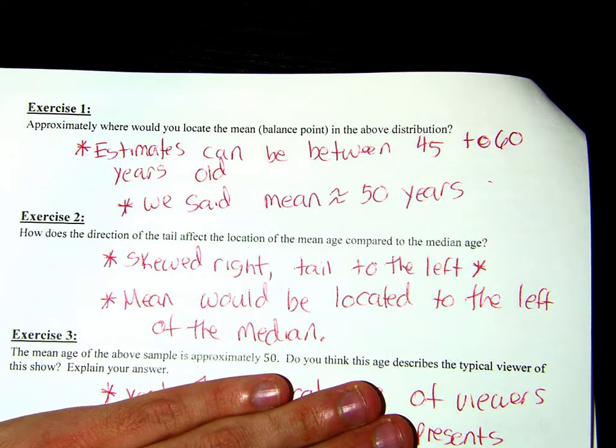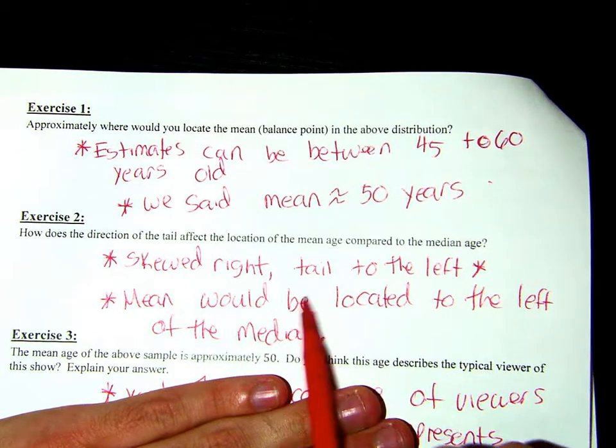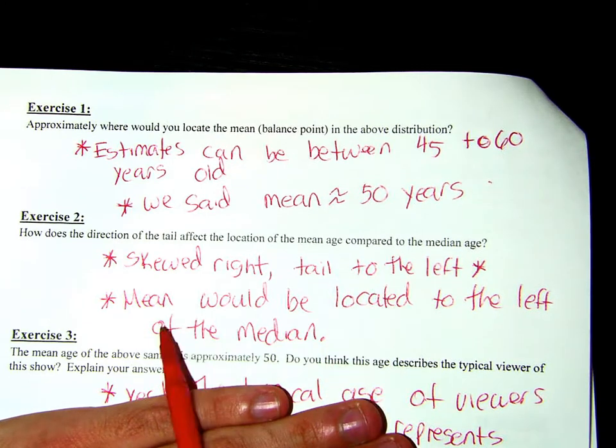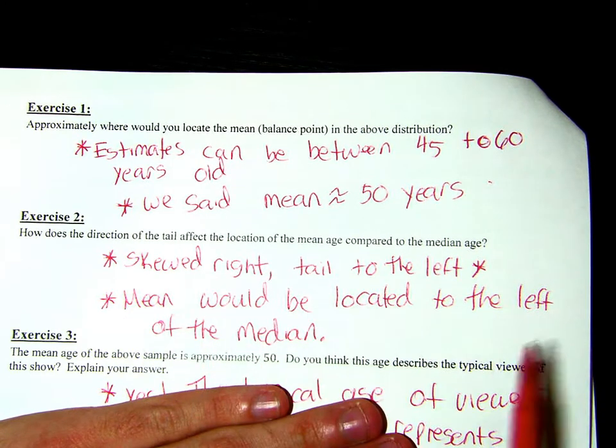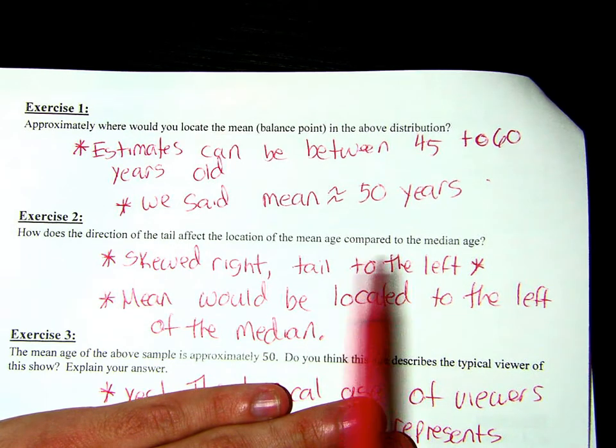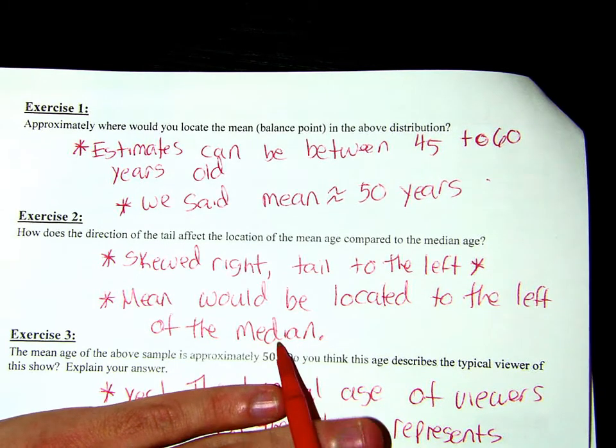And when it's tail to the left, that means the mean would be located to the left of the median. So since the tail is to the left, it always tells us that the mean will be to the left of the median.